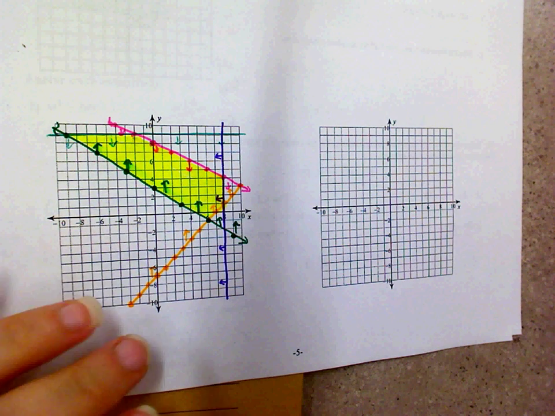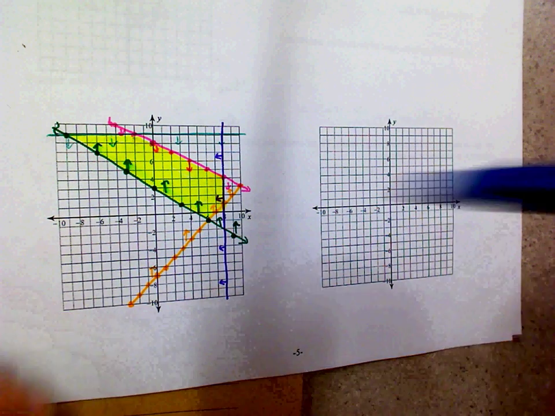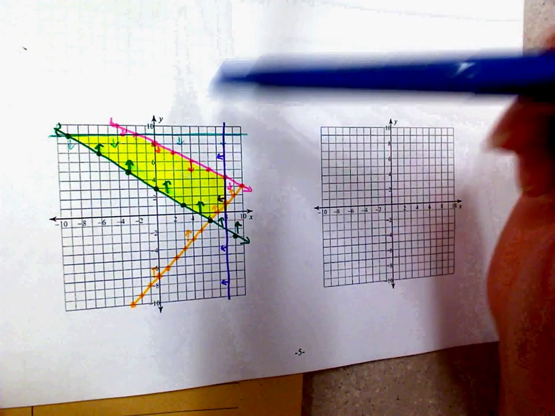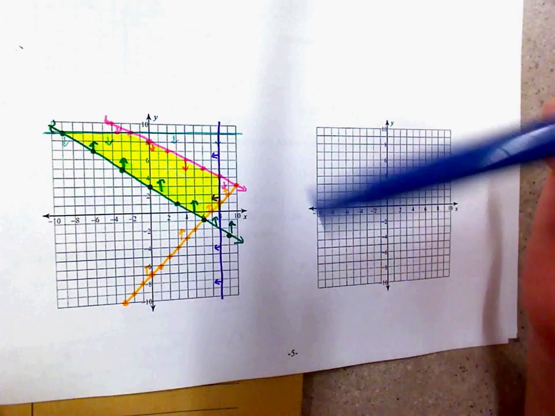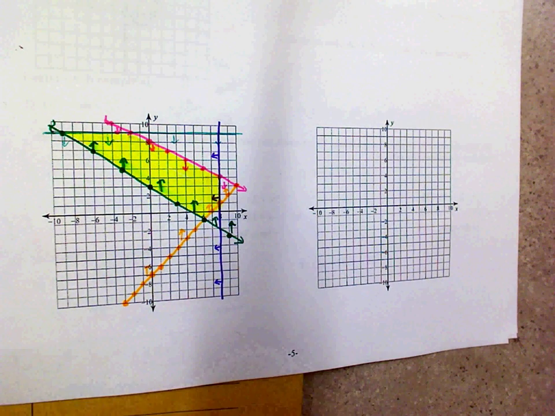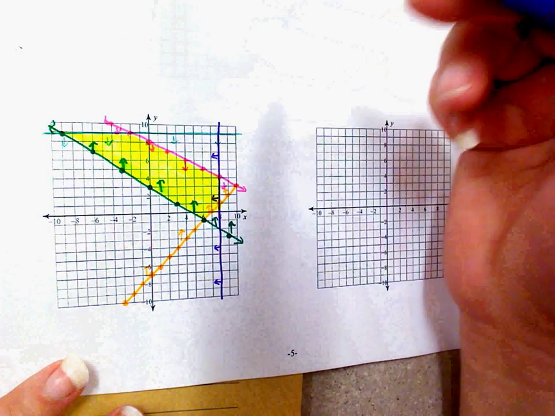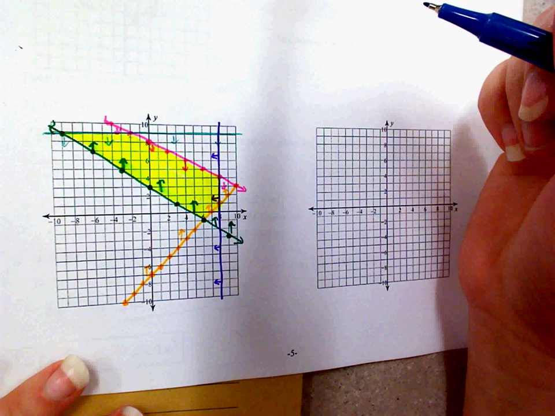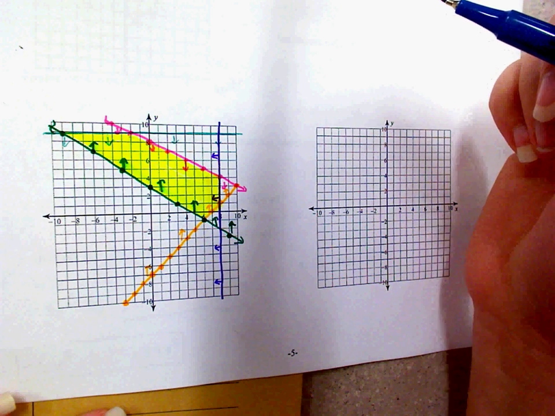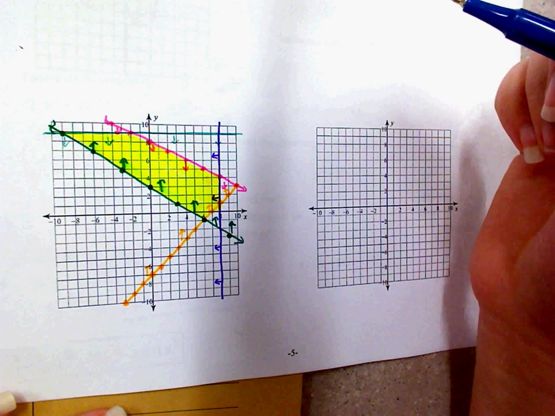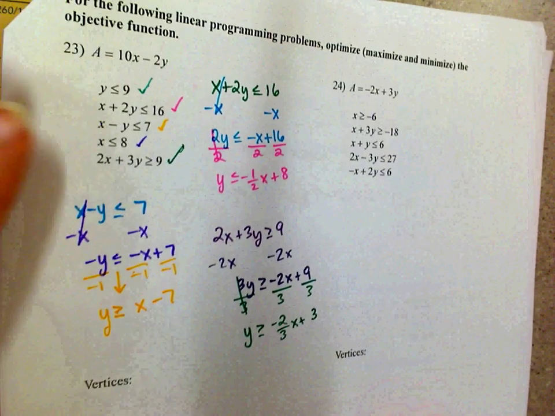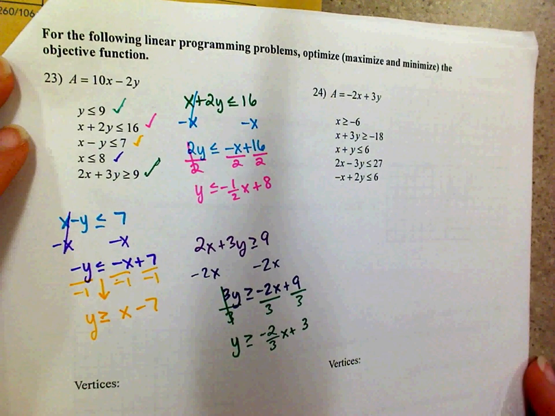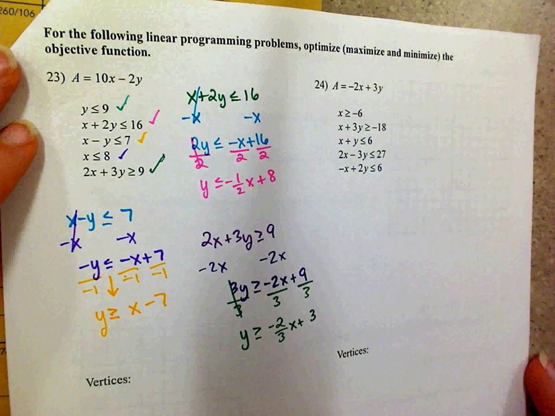We've only got so far 1, 2, 3, 4, 5, 6, 7, 8. Well, actually that's quite a few. 1, 2, 3, yeah. Where do the rest of the points come in? It says for the following linear programming problems, optimize, maximize, and minimize the objective function. Do you remember what we do to find the max and the min?